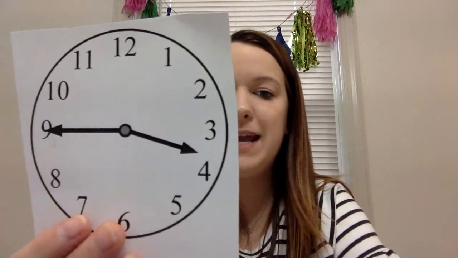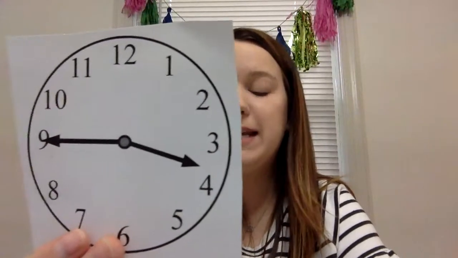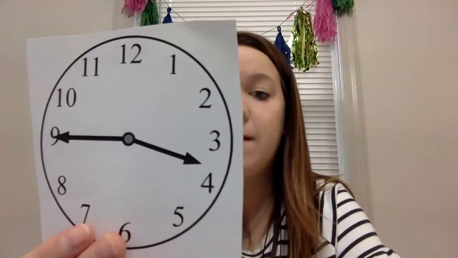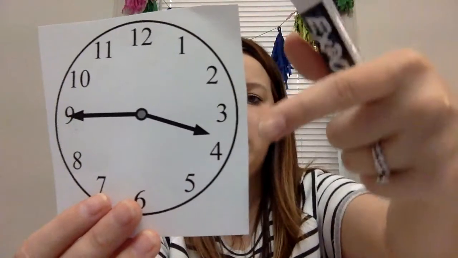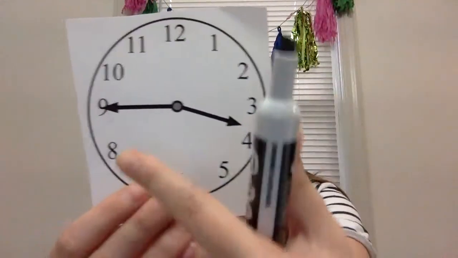All right, so we have this clock now. So your hour hand is between the 3 and the 4, and your minute hand is exactly at 9. Now, when our minute hand's exactly at 9, that represents 45 minutes, because if we go 5, 10, 15, 20, 25, 30, 35, 40, 45. So I'm going to go ahead and start a digital time with 45.